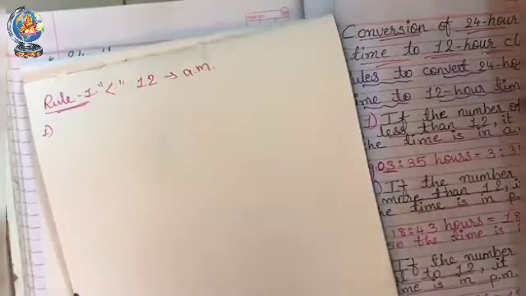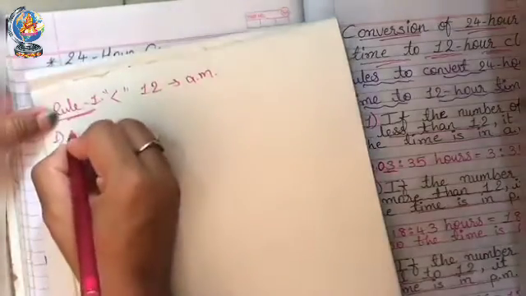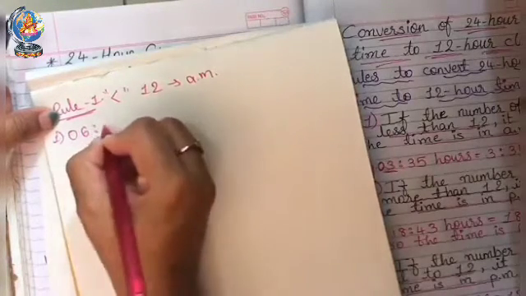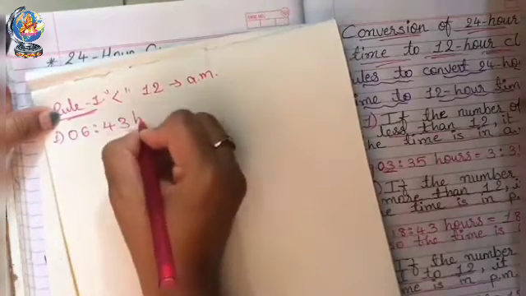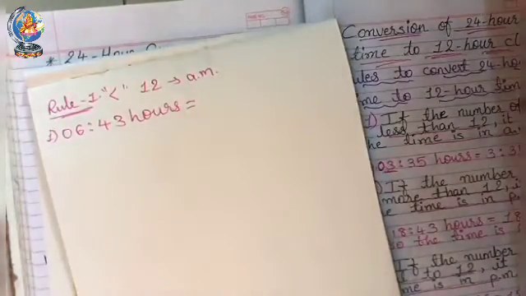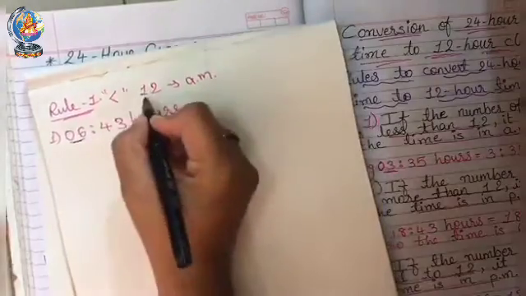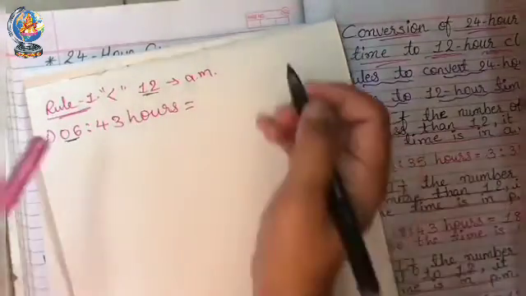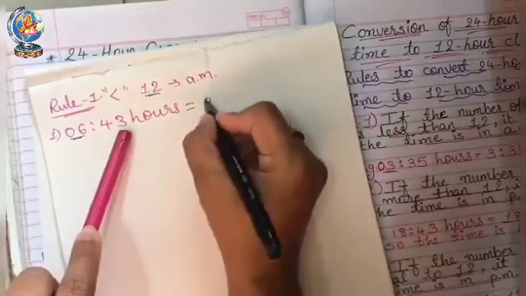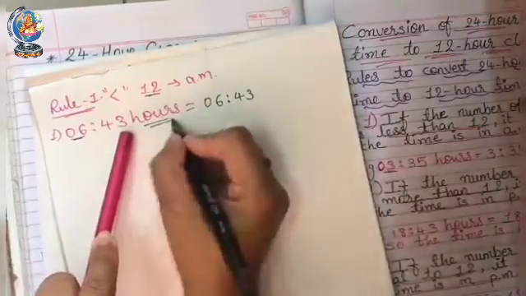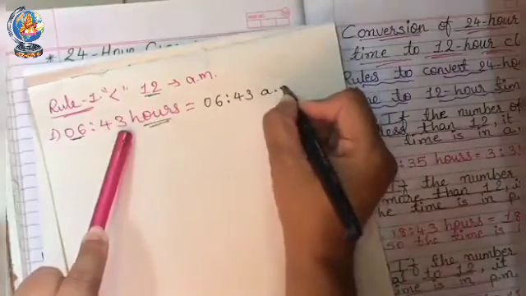In short, 06:43 hours is equal to. You can note that the 6 is less than 12. Right? So what do we have to do? We have to write the same thing as it is, 6:43. Now instead of hours, we have to write AM here.